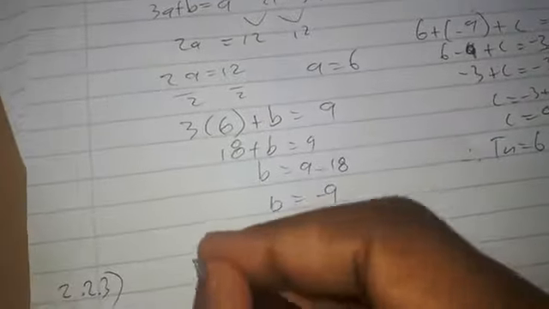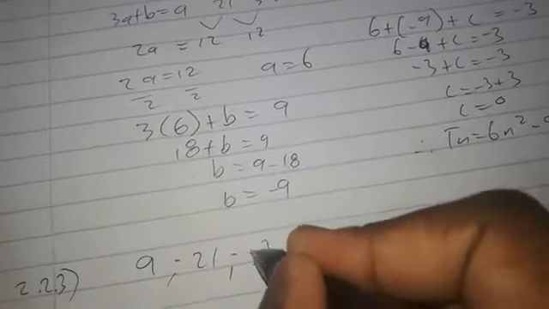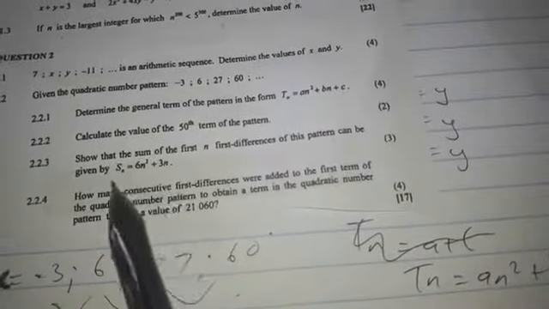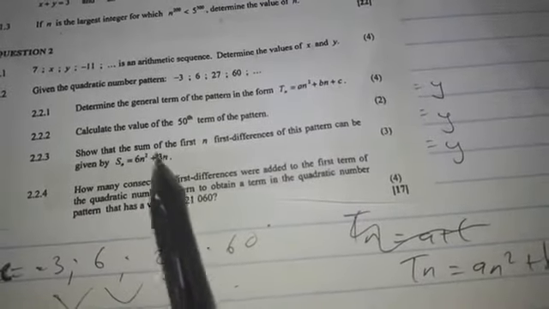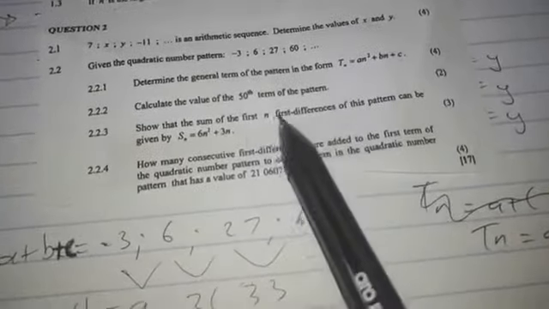So this sequence is 9, 21, 33. We need to show that in the Sn formula, if we're going to work out a certain number of terms, this is a formula that will give us the sum of a certain number of terms in this sequence.